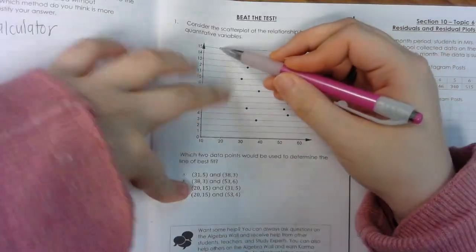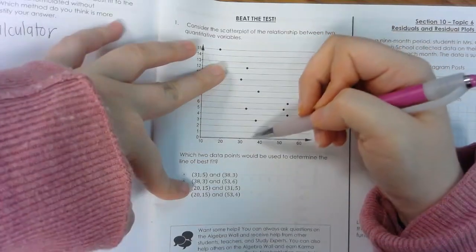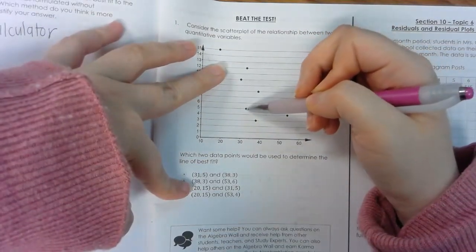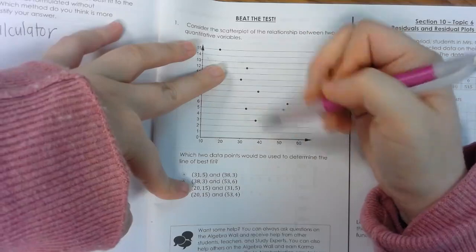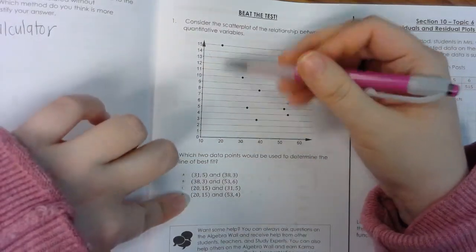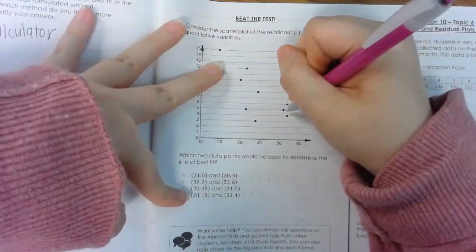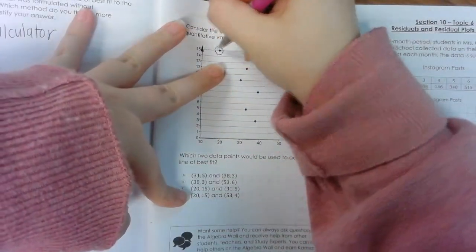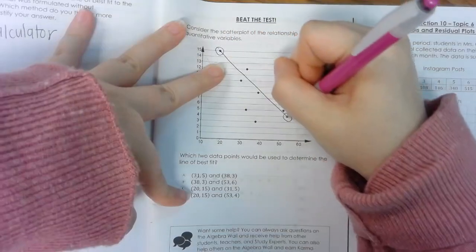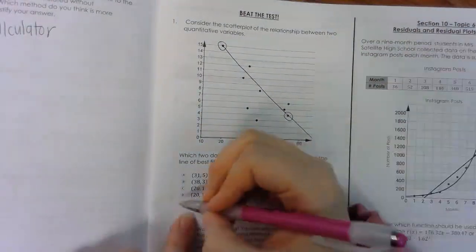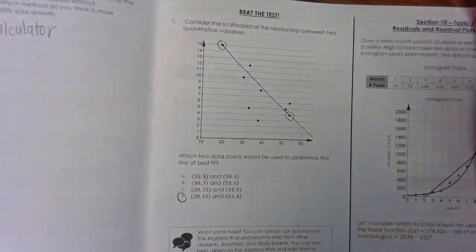20.15 would be this one. 31.5 would be this one, so that's a little below the data. And then 20.15 and 53.4, that would be this one right here and this one right here. Do make a line that goes straight through the center of the data. So D would be the correct answer for that.